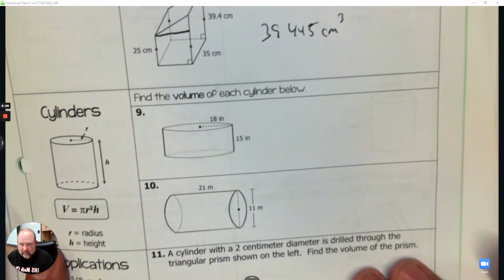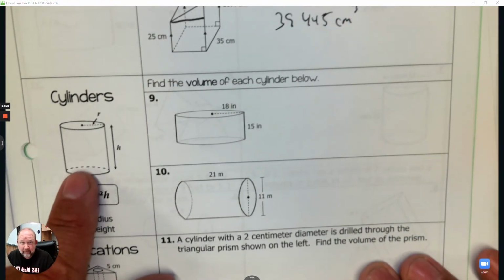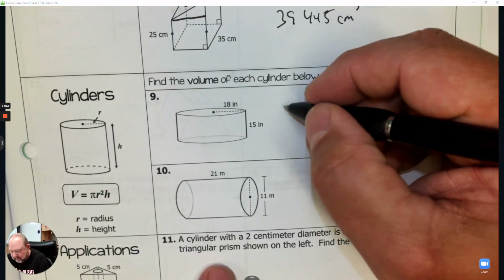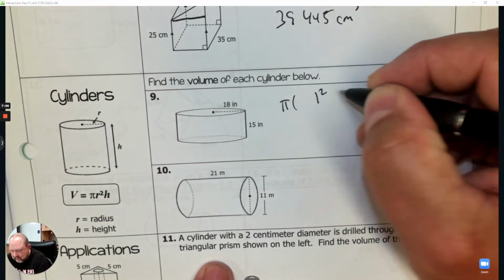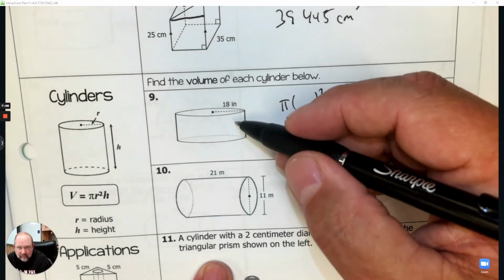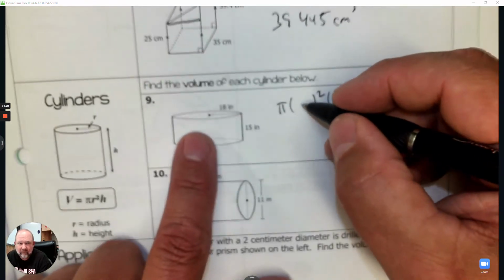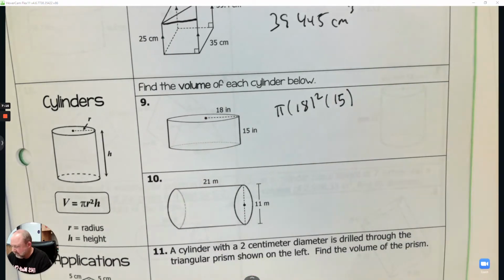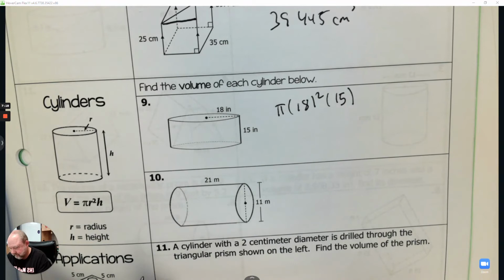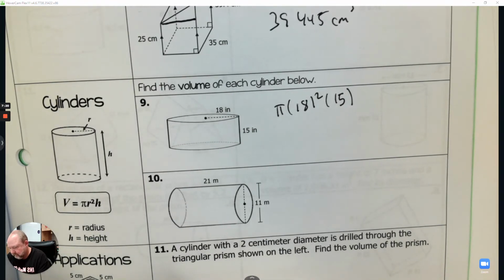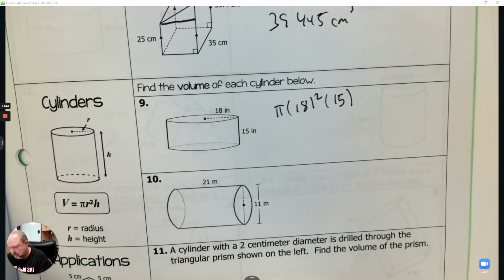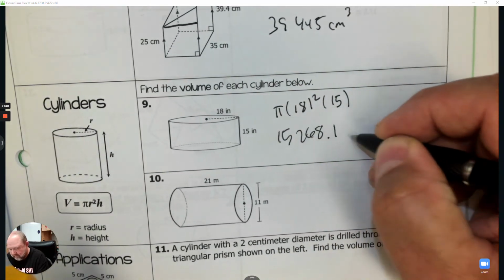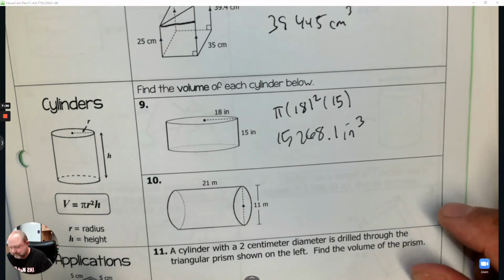The other one for volume, that's a prism, but it's a circular prism, is called a cylinder. And so it has its own, but it's the same thing. It's the area of the base, which is pi r squared, times the height, the distance between the two circles. So the radius here is 18, and the distance between the circles is 15, and that's what you type in. And I get 15,268.1, and that's inches cubed.